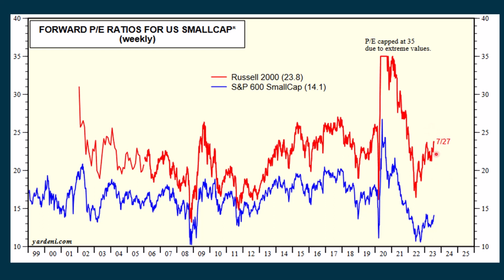Well, some of the charts that I've been showing and some things that I've been suggesting in the videos suggest that small caps are inexpensive. Well, how can they be inexpensive when it's at 23.8? We look at the blue line, which is the S&P 600 small cap index, and that's where we get the 14.1, so we're right about fairly valued.